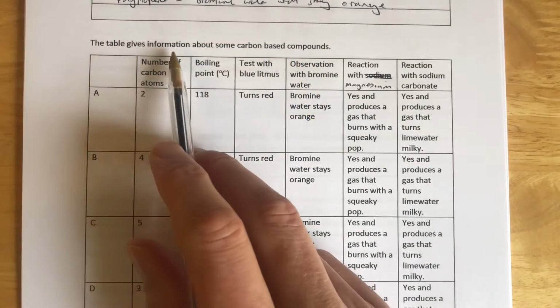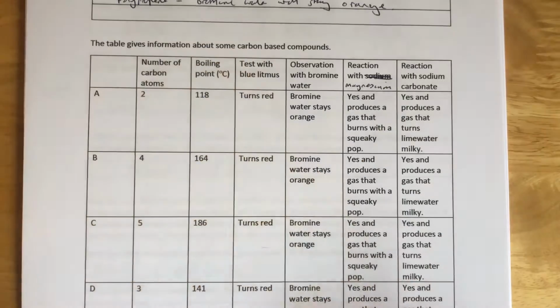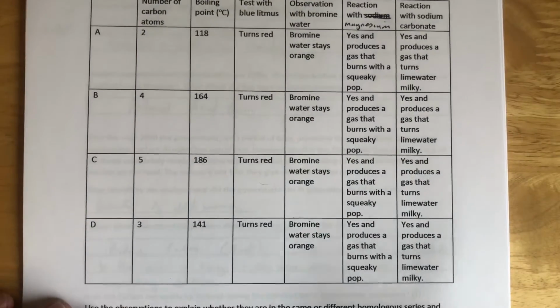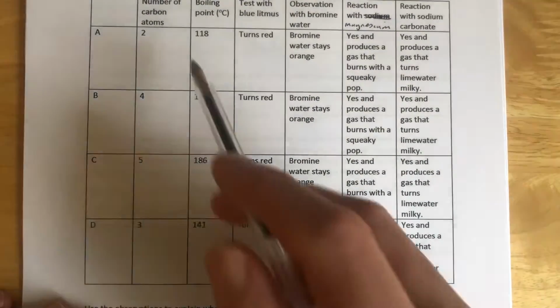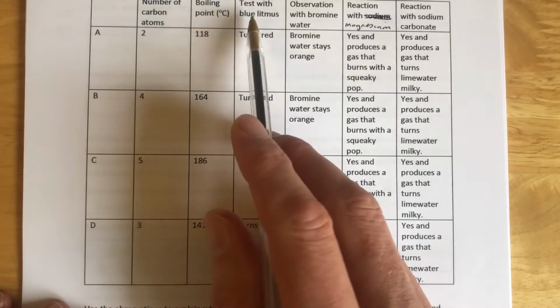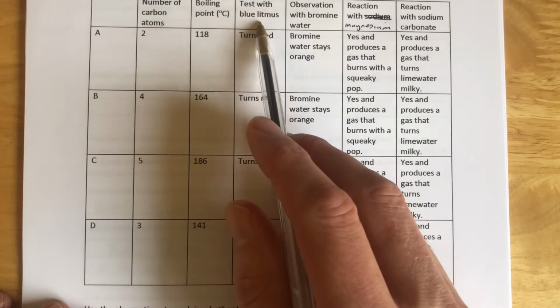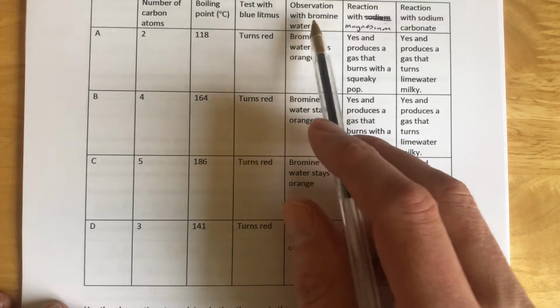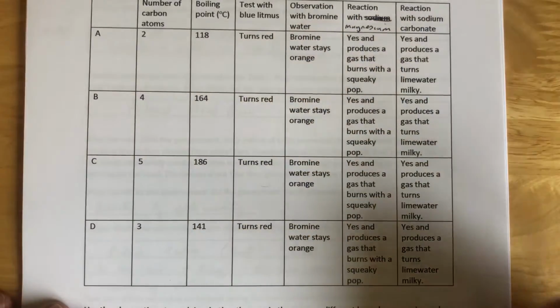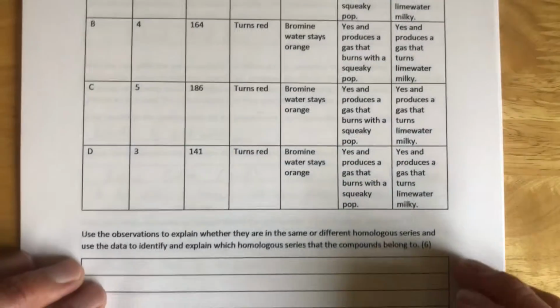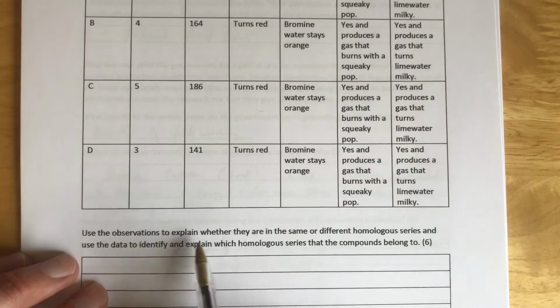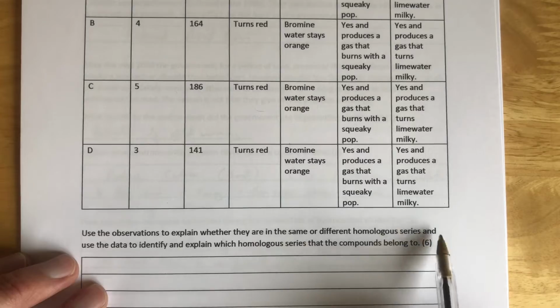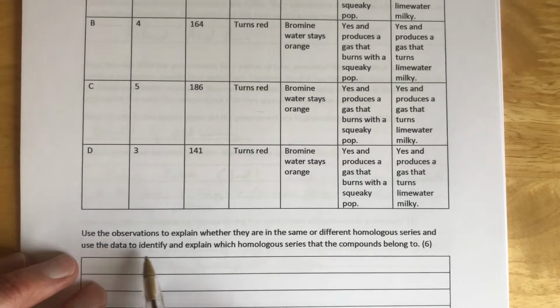The table gives us some information about some carbon-based compounds. So we've got 4 compounds here, A, B, C and D. It tells us the number of carbon atoms, the boiling point, how they test with blue litmus, how they test with bromine water, their reaction with magnesium and their reaction with sodium carbonate. The question at the bottom says, use the observations to explain whether they're in the same or different homologous series, and use the data to identify and explain.